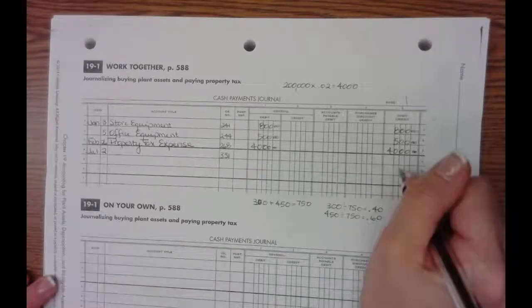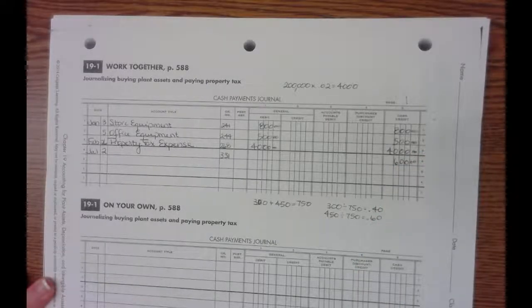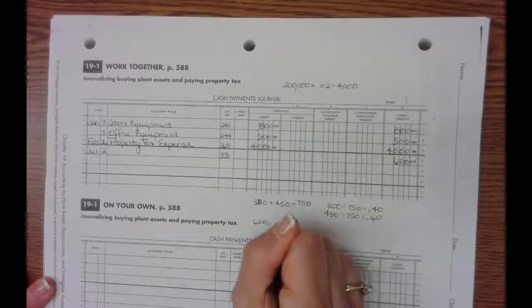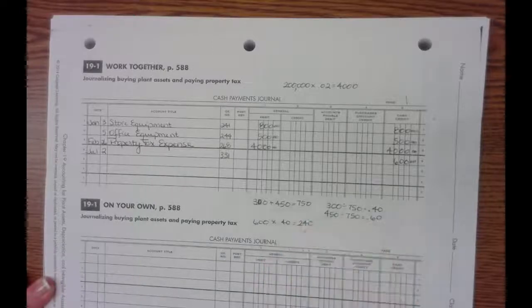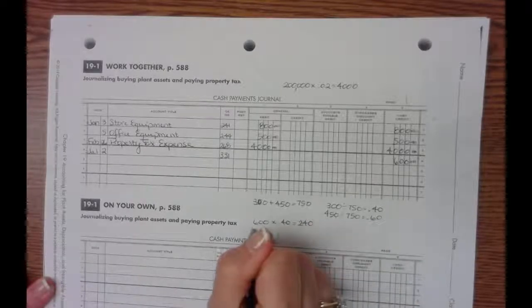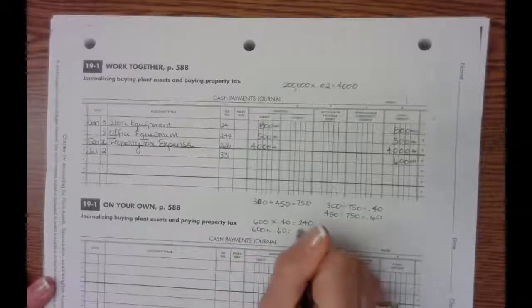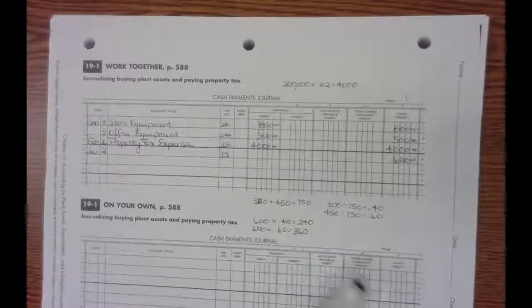So now in the problem we're told we spent a total of $600. So I'm going to put that up here. I'm going to take $600 times 40% and I get $240. Then I'm going to take the same 600 times 60% and I get $360. So for that filing cabinet we spent $240.